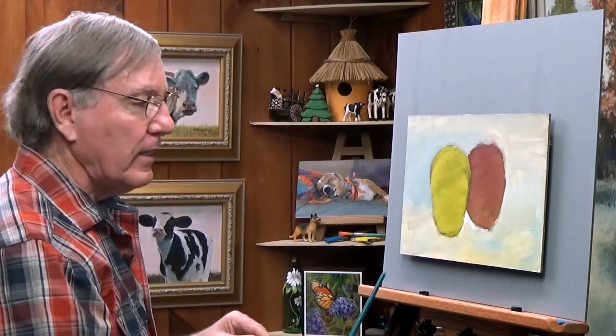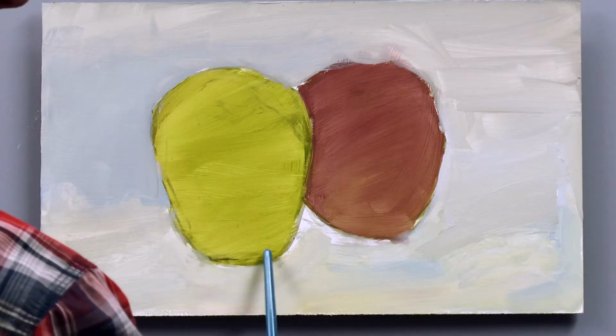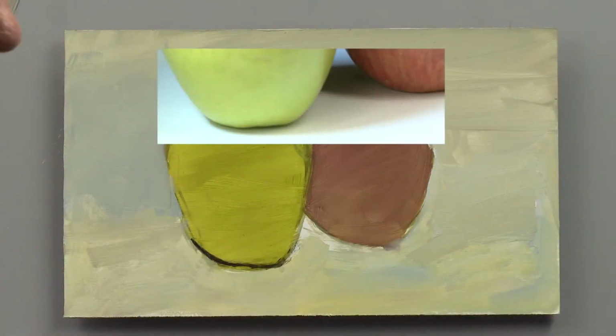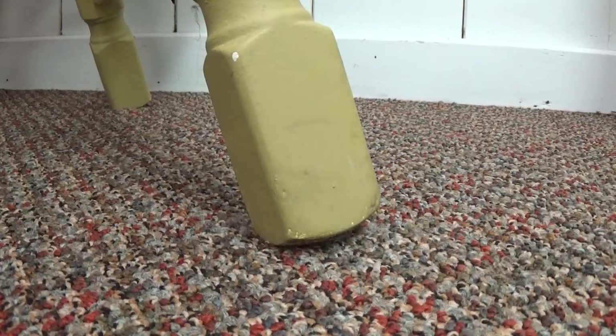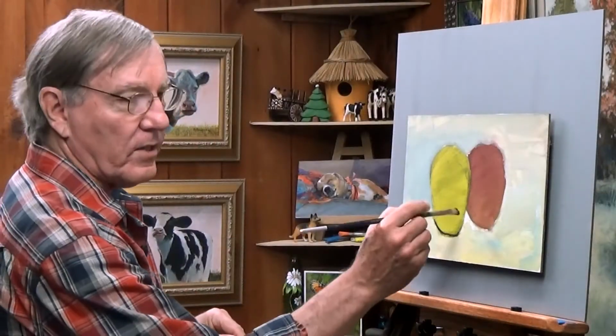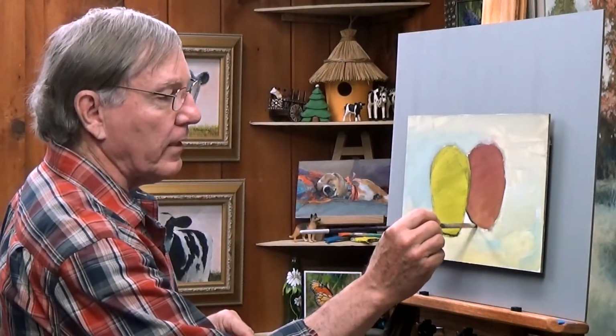Now the darkest part of these apples are going to be right underneath. That's the occlusion shadow like we talked about earlier. And this shadow happens on most all objects. It doesn't have to be this round object. It can be the leg of a table or any object that's set down close to the floor like this.